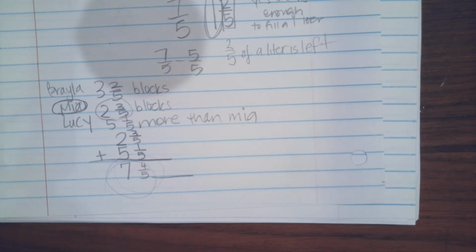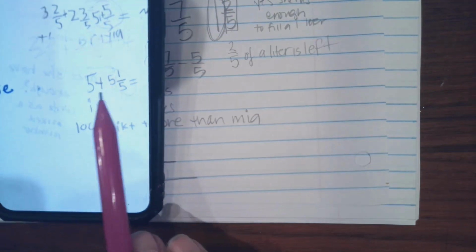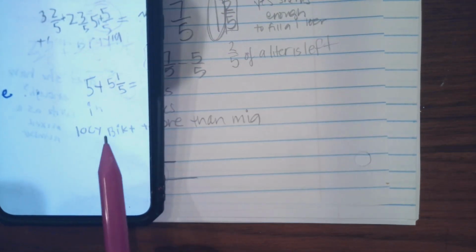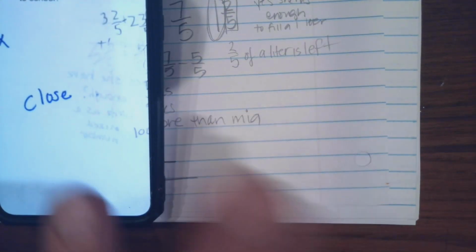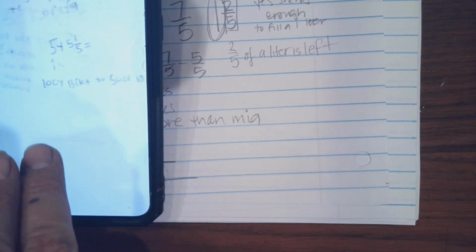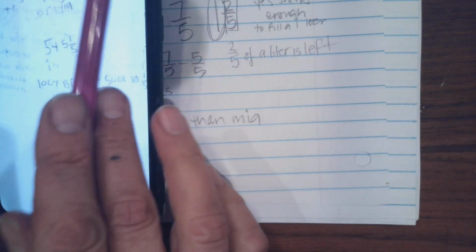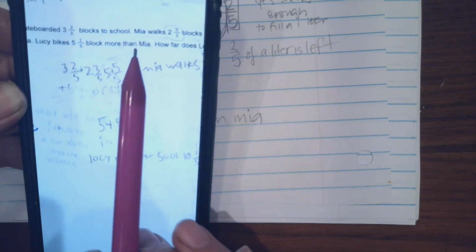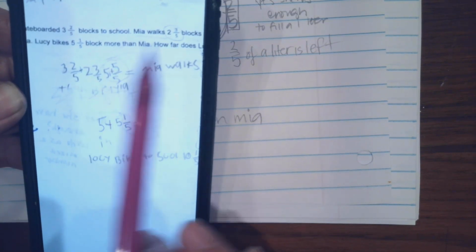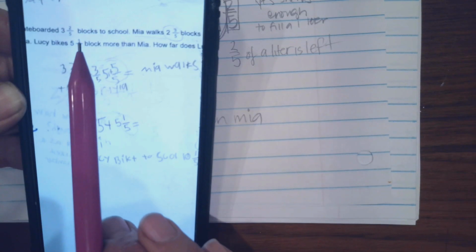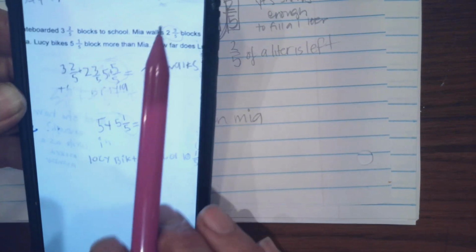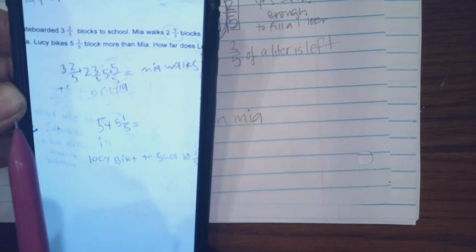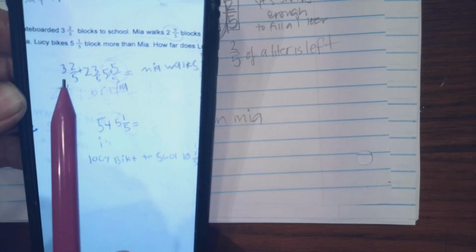blocks. Yep. So you did 5 plus 5 1/5. I'm not sure where you got the 5, but do you see we have to look at what Mia did because it says 5 1/5 more than Mia. If Mia did 2 3/5 and Lucy did 5 1/5 more, we add those two together.